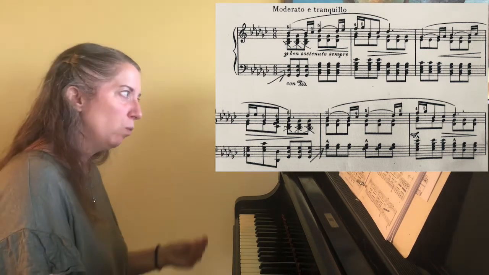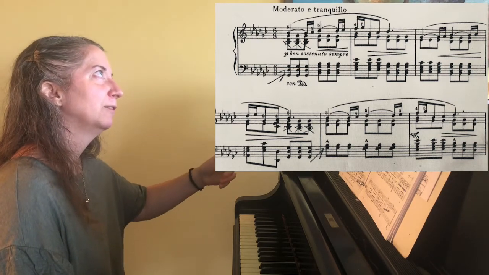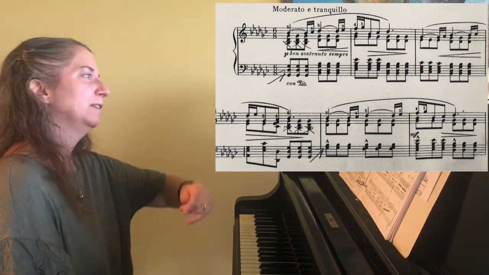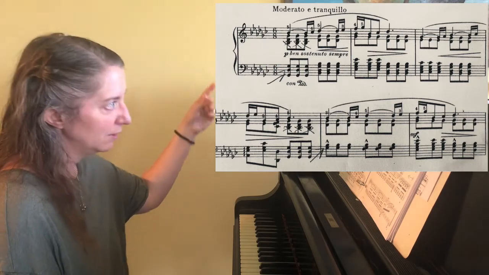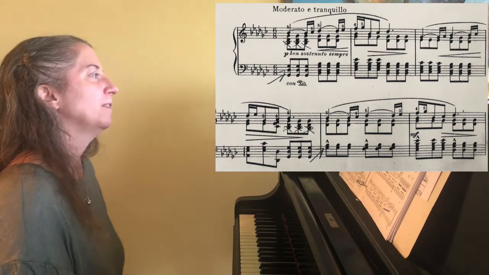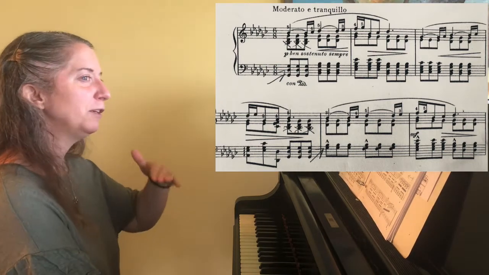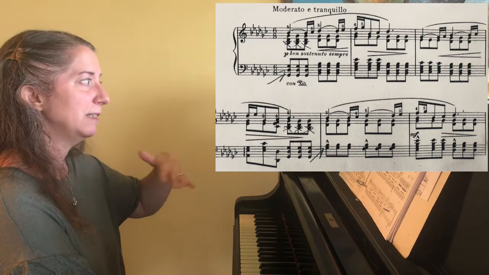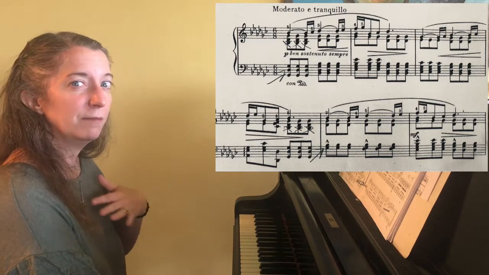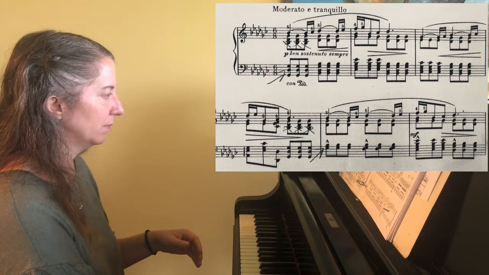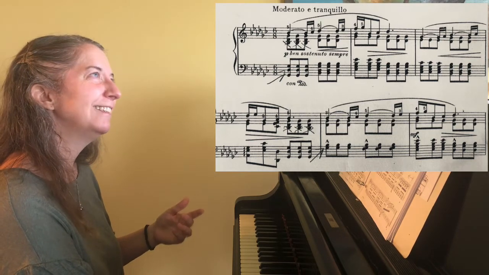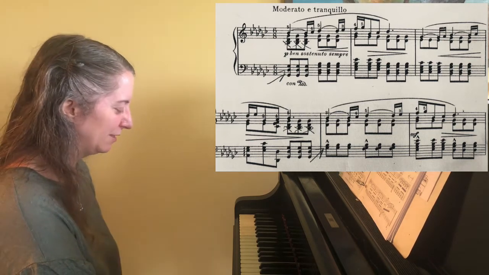So you can count 1, 1, 1. We're going to do that first. I have to feel the eighth note level and the 16th note level underlying these big beats, and the dotted quarter note. So it's three different levels.